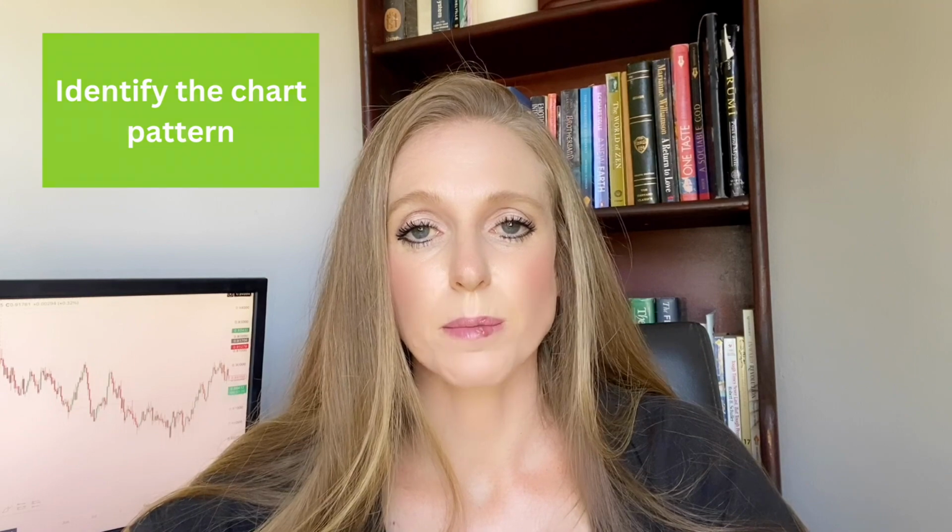So whether you're trading double tops, whether you're trading bull flags, whether you're trading head and shoulders, you will basically go through the same process. You will find your support and resistance. You will then identify the chart pattern. You will find your signal, you will identify your trigger, you will then set your stop loss, and then you'll identify your profit target.